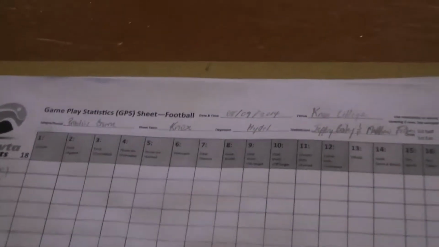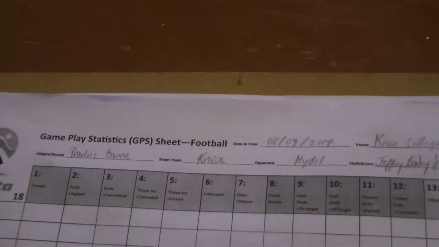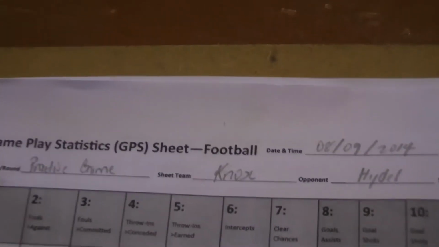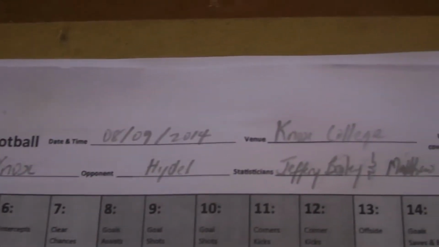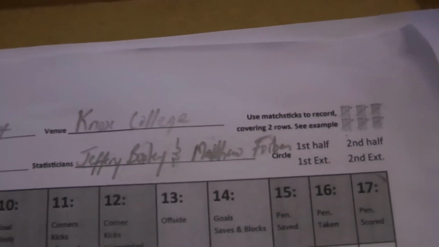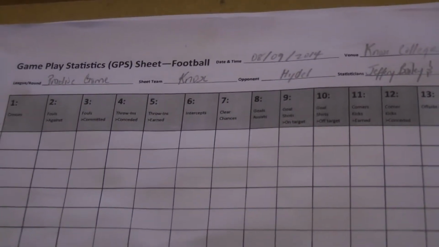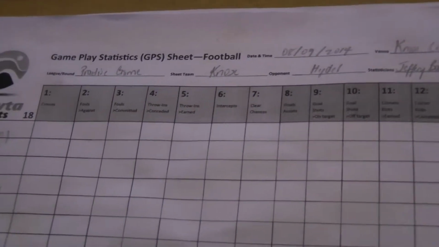So Jeffrey of Knox, tell me what you actually did here, please. Well, I actually fill out the statistics sheet. We're having a practice game here against Heidel. And basically I have all the members of the team who are playing today and the venue. Okay, this looks excellent. Thanks a lot.